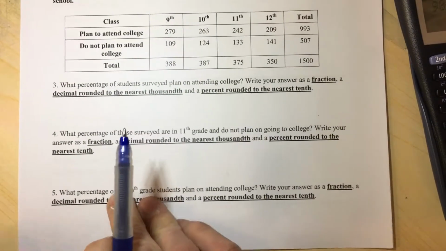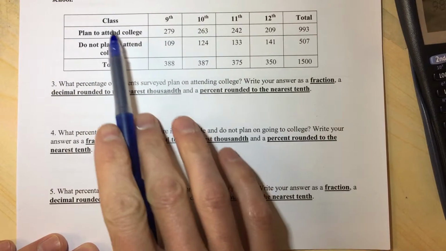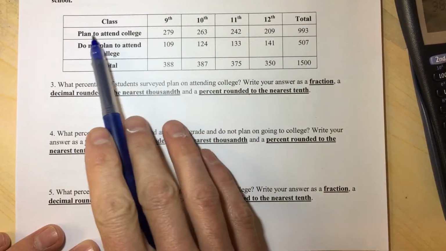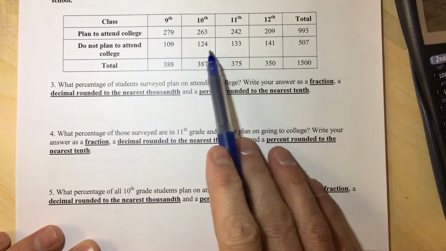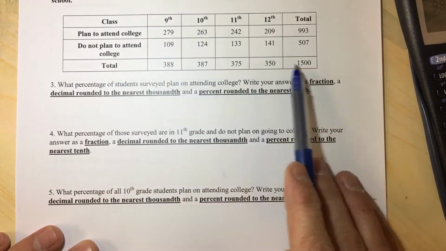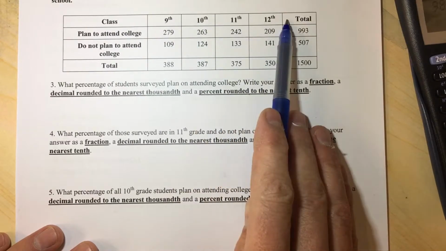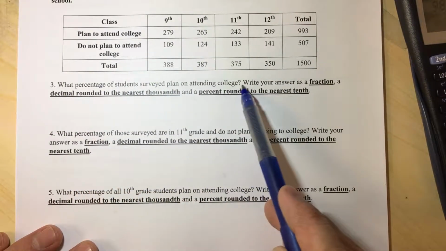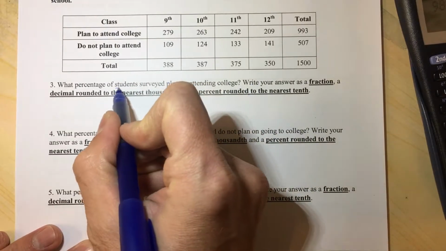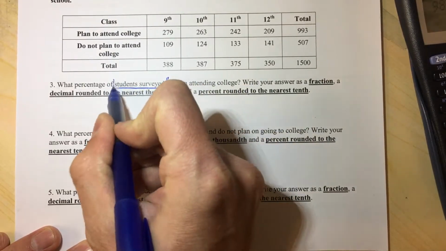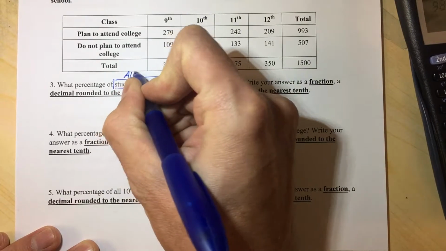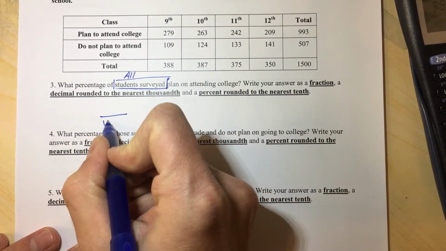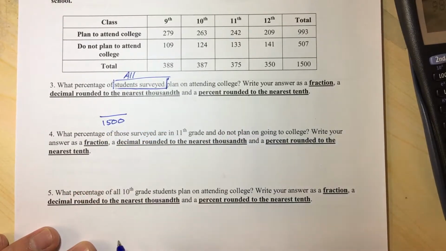All right, so here's our two-way frequency table of students in Downtown High School. They are planning on attending college, do not plan on attending college, and the total, and then it's broken down by grades. Okay, so it says, what percentage of students surveyed plan on attending college? When it says students surveyed, we are talking about all students. So all students is our 1,500. That's out of 1,500, okay? So we have 1,500 students.